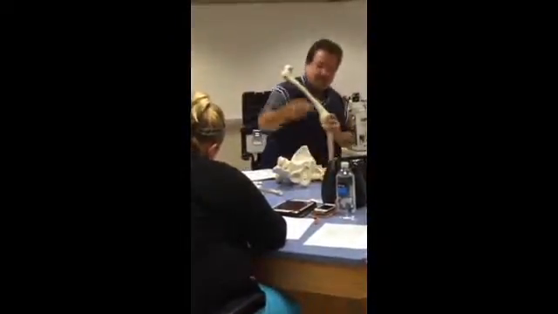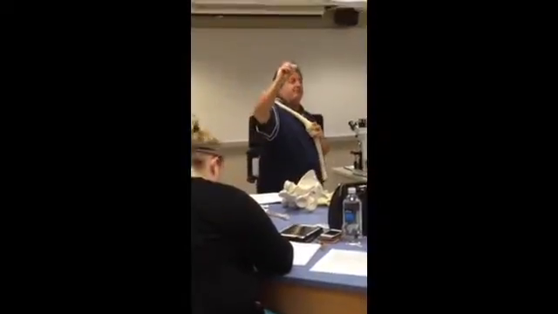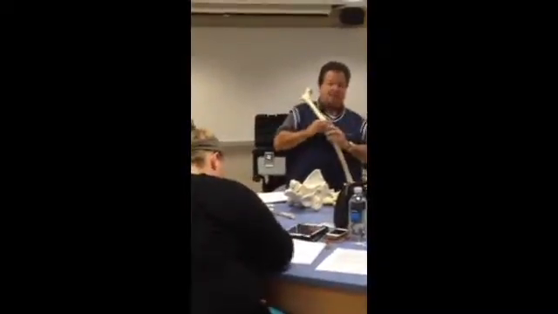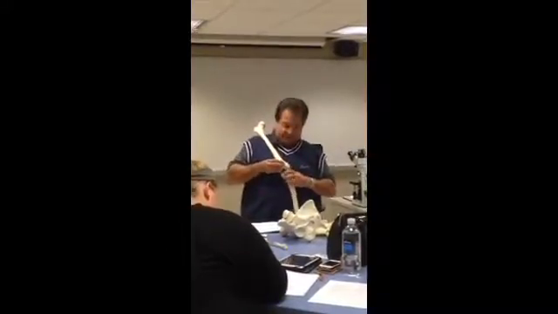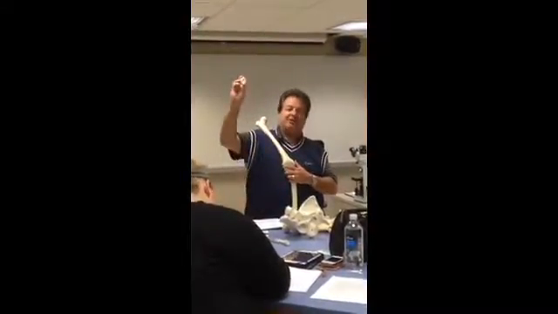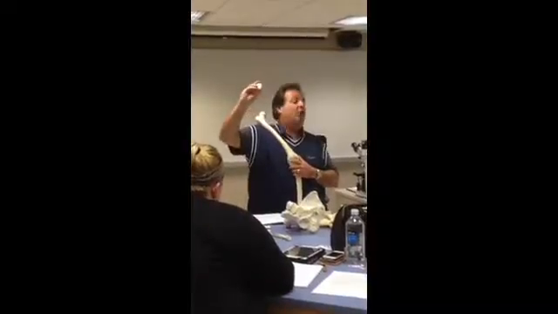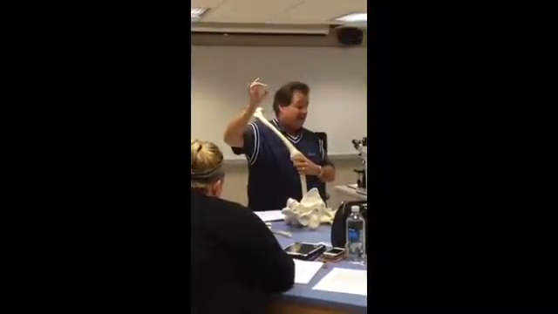This here is a weird bone. It's called a sesamoid bone. It's a bone that forms within a tendon. It goes right between the lower portion of the femur and the upper portion of the tibia, and everyone knows what this name is. It's called the patella, or the vernacular is called a kneecap.